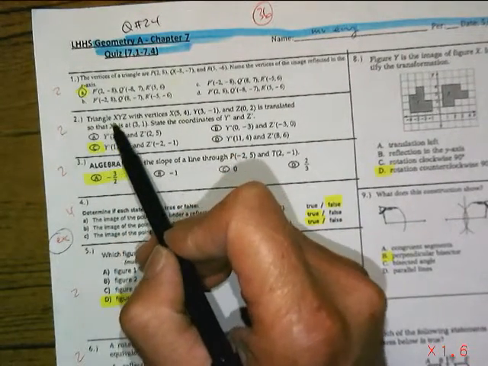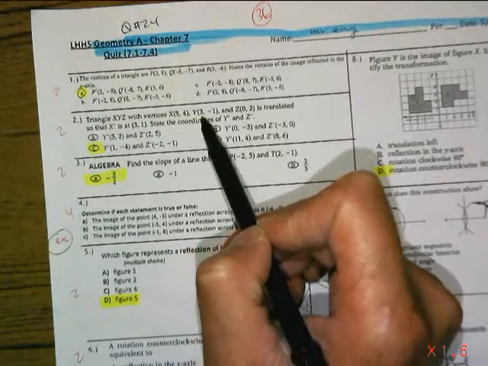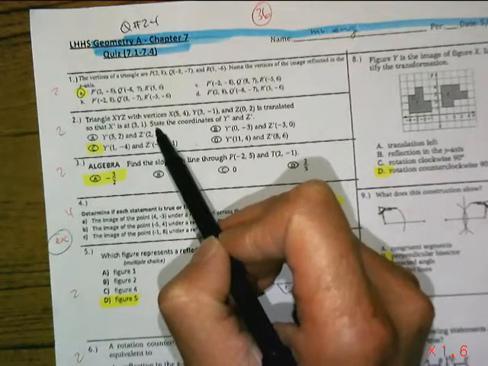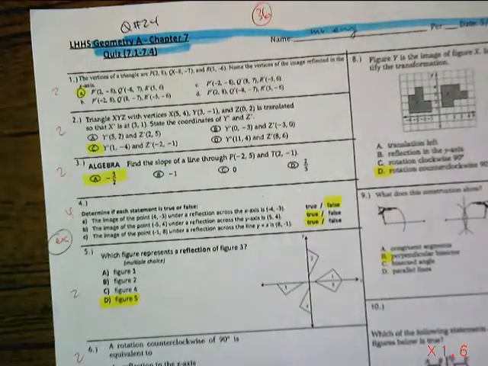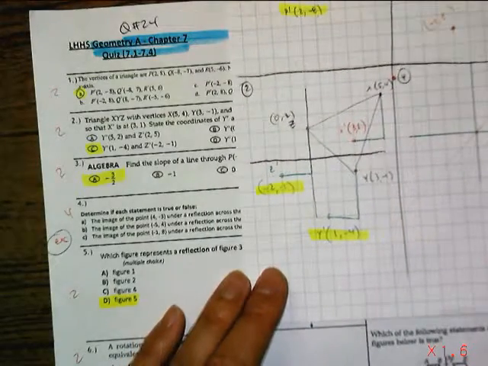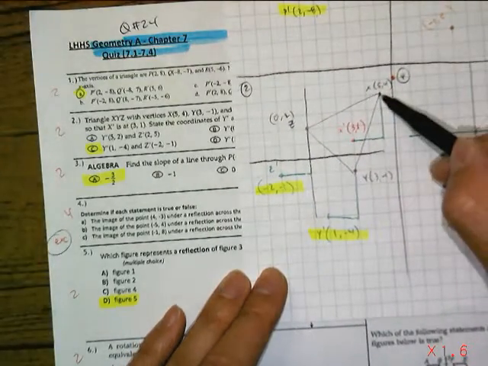Question number 2, triangle XYZ with the vertices 5, 4, 3, -1, and Z, 0, 2 is translated so that X prime is 3, 1. State the coordinates of Y and Z. Go ahead and just get out your graph paper. I went ahead and graphed them.